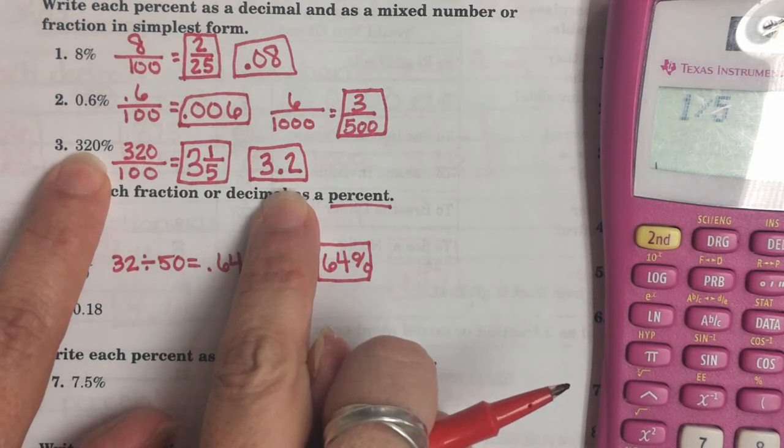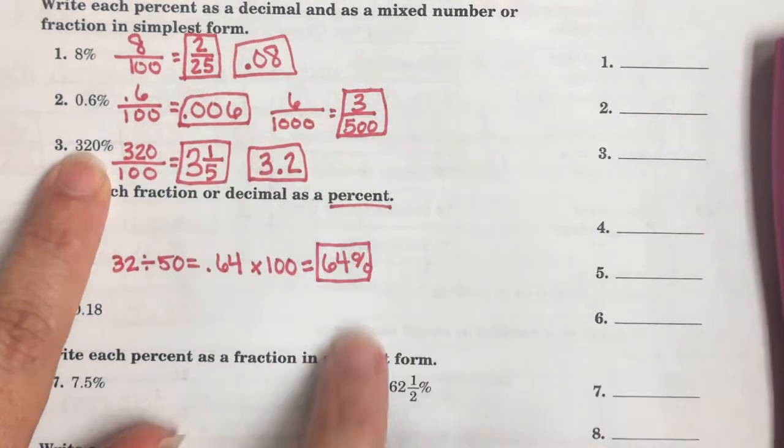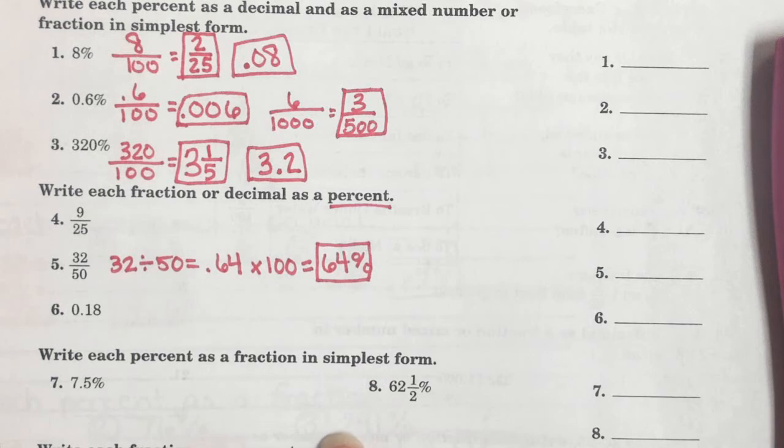Do you have to put the answers in the box? Nah, I'm just kind of putting them here. You can if you want, but okay.